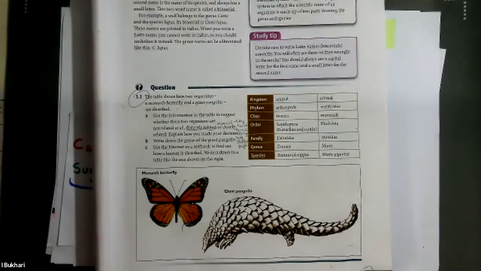You only have to tell one thing: the kingdom, and then the other person will tell the phylum, one classification each. Atika, I'm unmuting you. Yes, sir. The kingdom is animal. Okay, good job. Ayan, you want to try the phylum?